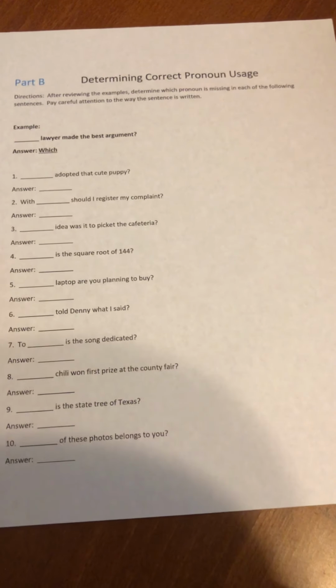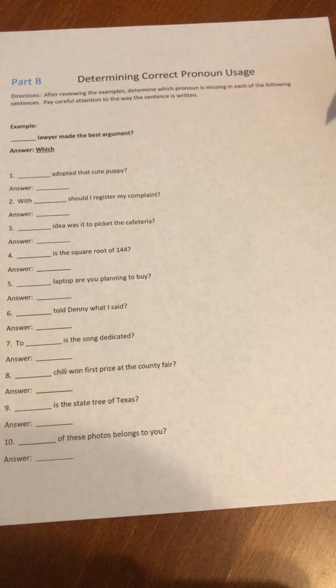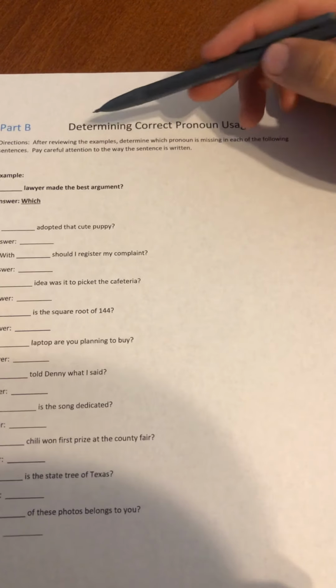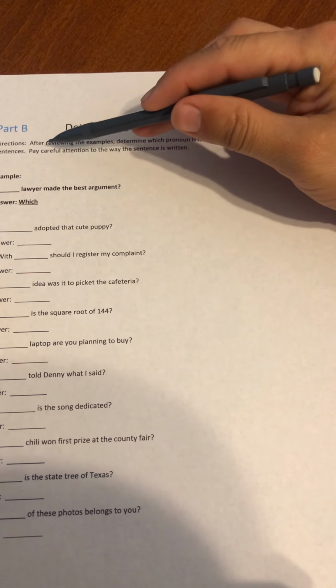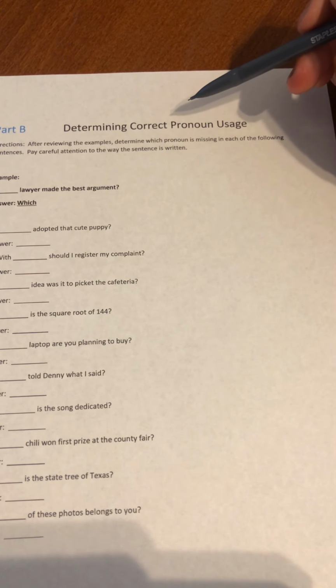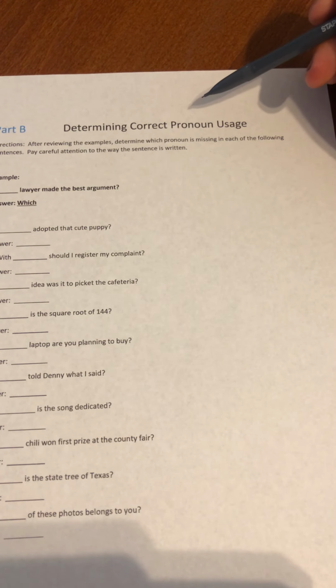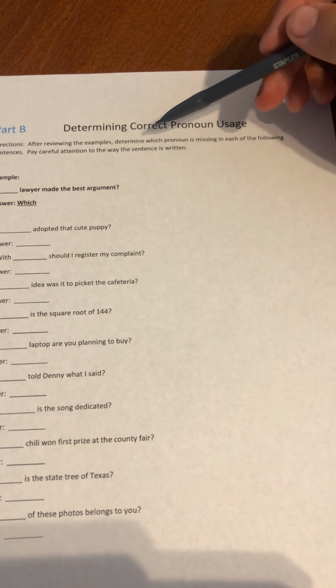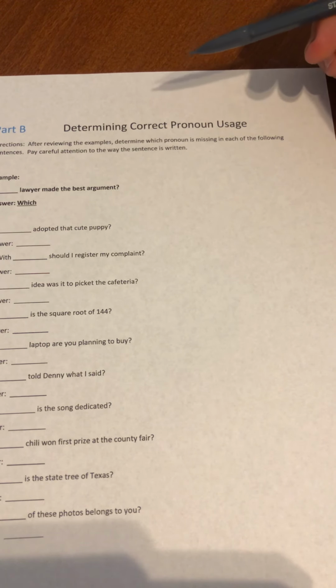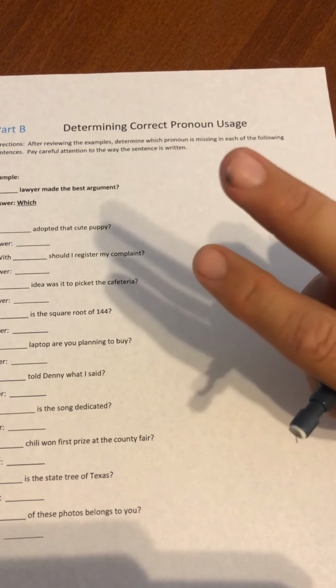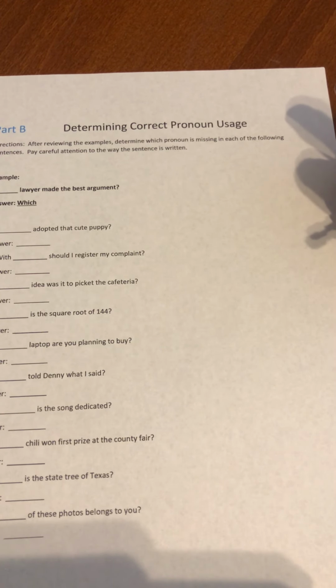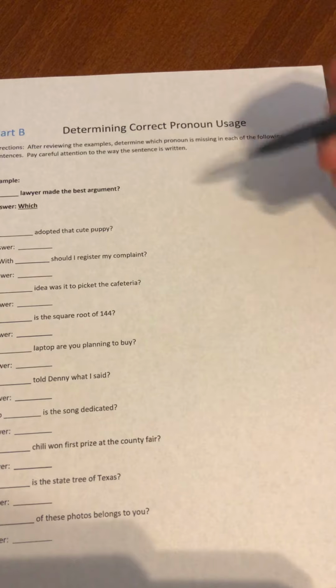And here's part B. All right, so this is where we're gonna actually see if we know how to use these pronouns correctly. All right, so after reviewing the examples, determine which pronoun is missing in each of the following sentences. Pay careful attention to the way the sentence is written. Okay, now, you do have 10 sentences, and you have 5 pronouns. So you need to find out which pronoun belongs in each sentence, but it will be used twice, right? So there's going to be 2 examples of each pronoun in this activity. And remember, if you just need a quick refresher, go back to the first page.